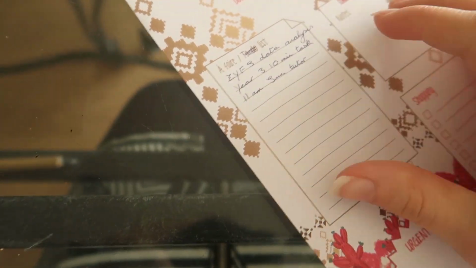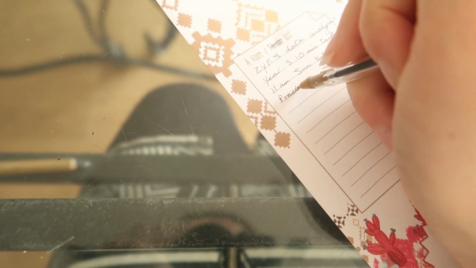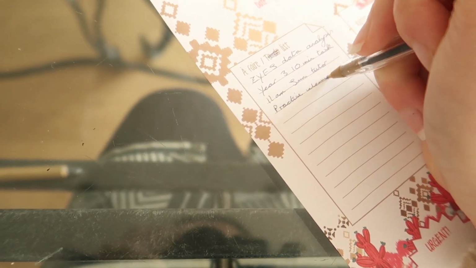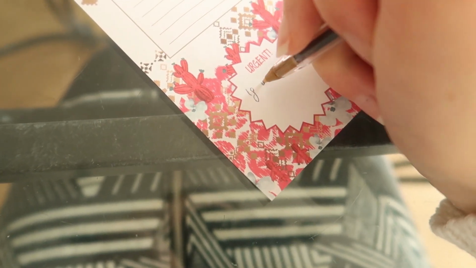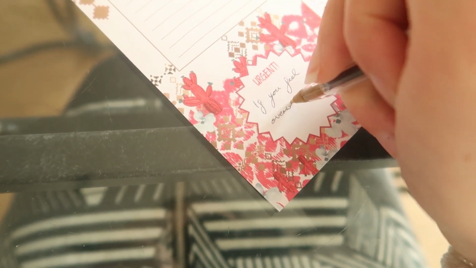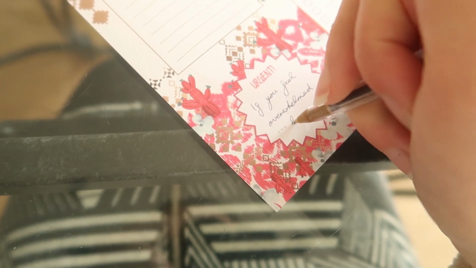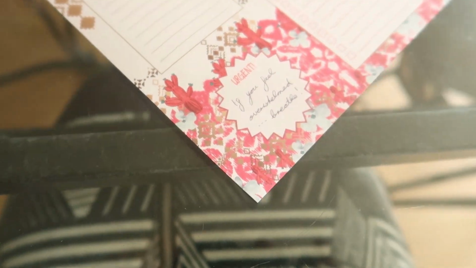The other task I have is a year 3 lesson plan for a short 10-minute task for a small group of children. I don't know how many yet. And of course, it is super important. So I've written a little reminder to myself to remember that if you feel overwhelmed, breathe.